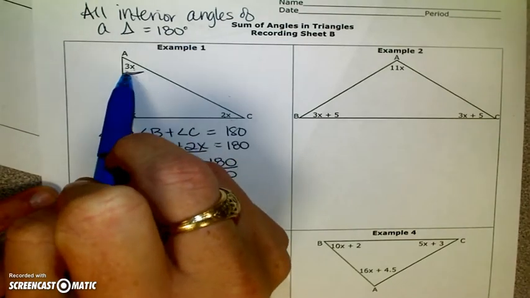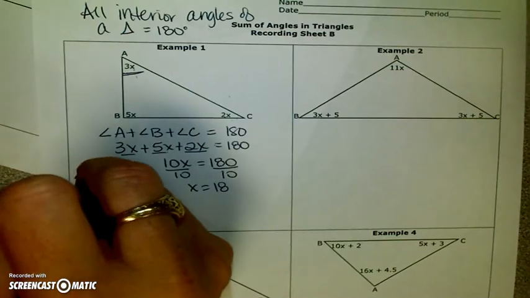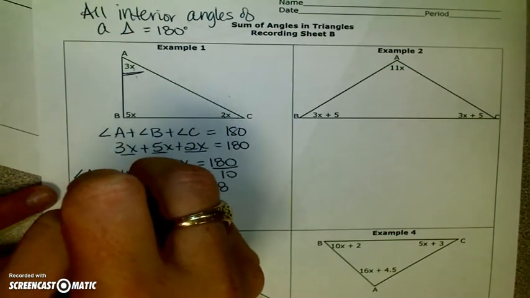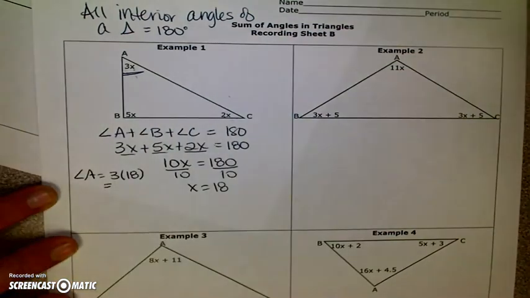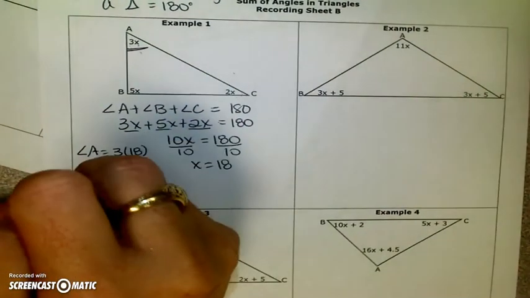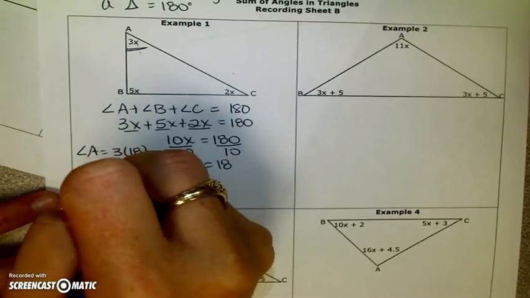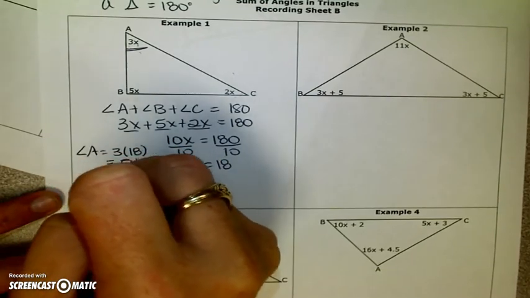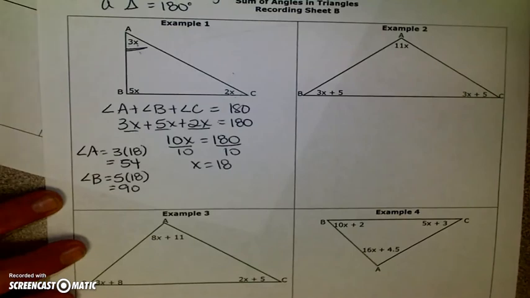All we did was solve for x. But we know that angle A is 3 times x. So angle A equals 3 times 18, which equals 54. Angle B is 5 times 18, which equals 90 degrees. If you can't do this in your head, you are using your calculator.